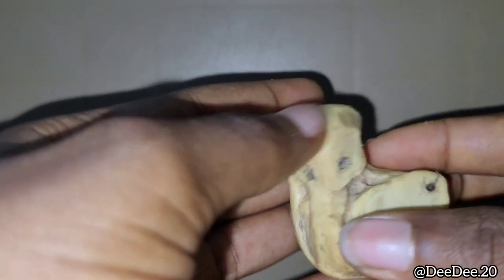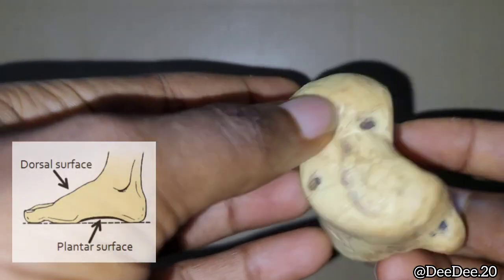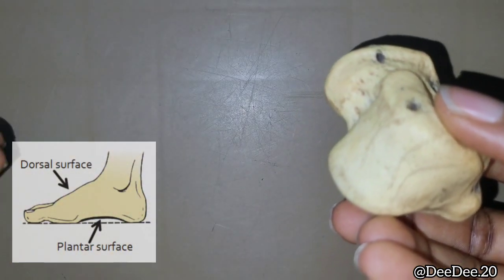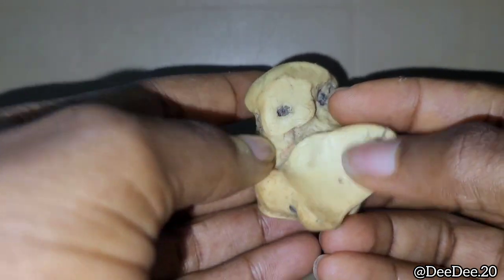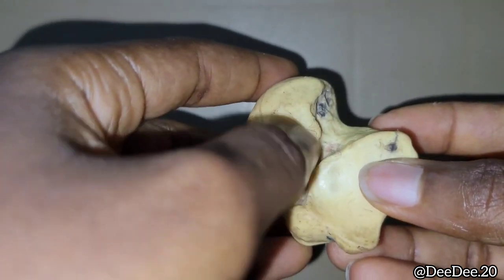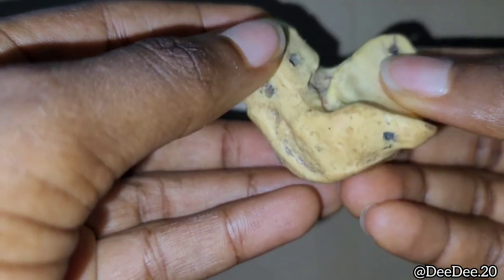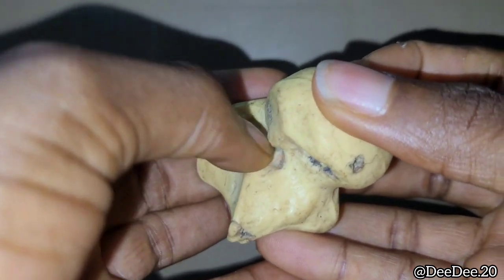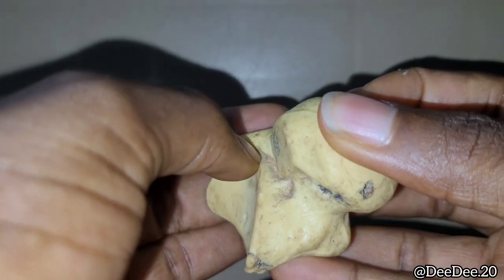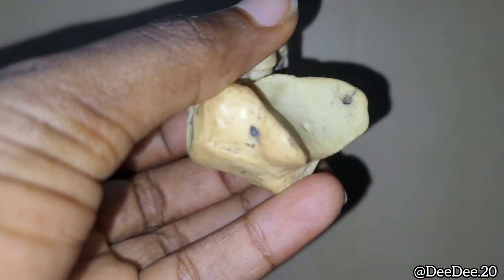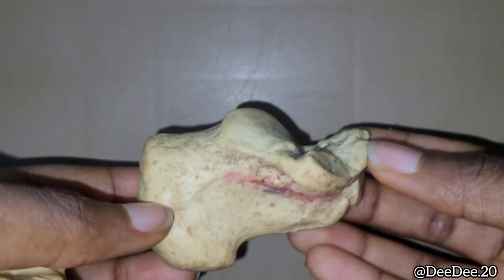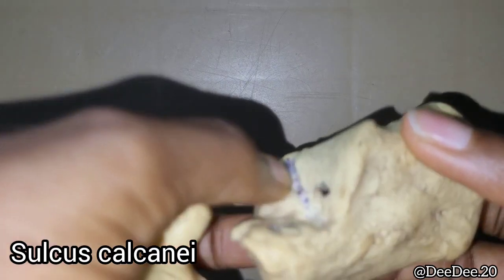On the plantar surface, mind you, the plantar surface is the part that is touching the ground, and the dorsal surface is the part that has the skin, that is the upper part. So on the plantar surface, we have a groove towards the medial side, this depression, called the sulcus tali. So this is the sulcus tali, and this groove lies in close or in opposite contact. This is the calcaneus bone with the sulcus calcanei. So this is our sulcus calcanei.